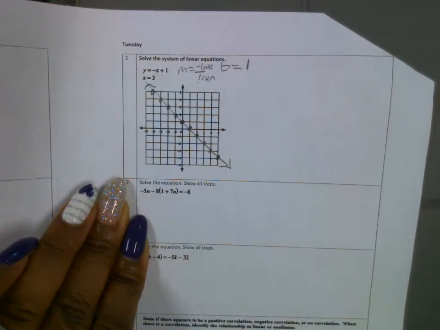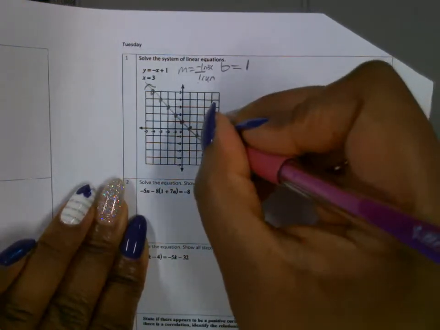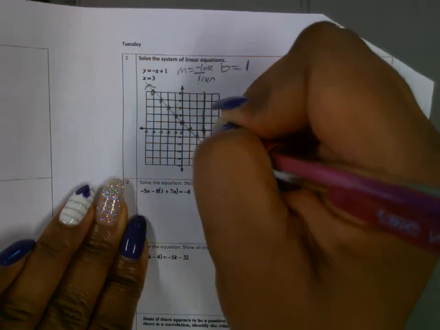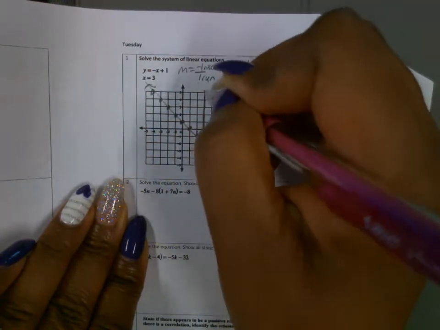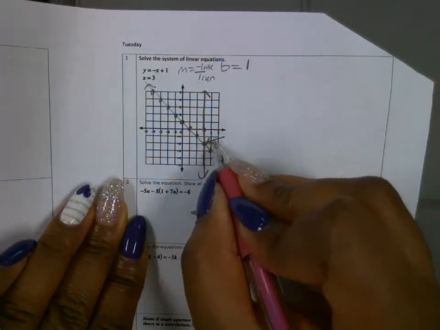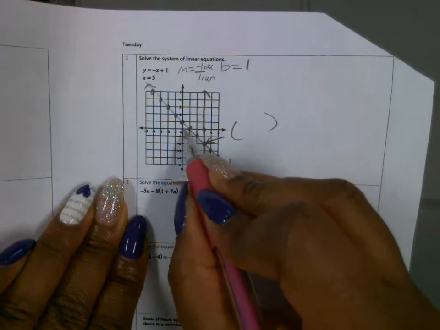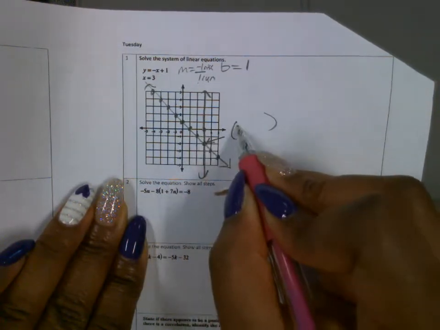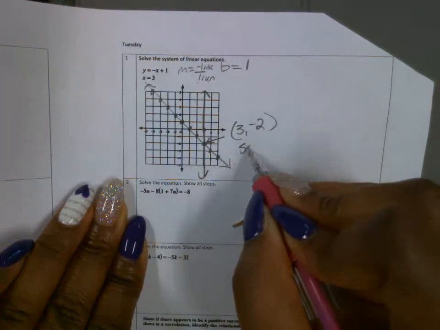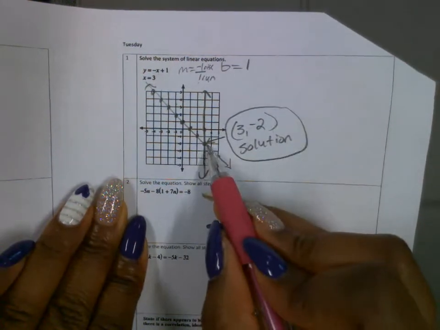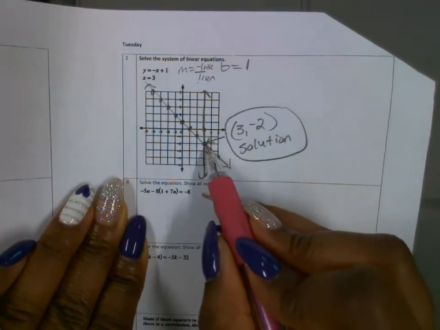The second one says x is equal to 3. So you're going to find 3 on the x-axis, which is right here, and you're going to draw a line through the x-axis. Okay? So now where the two lines cross is this point right here. This is the solution. This ordered pair is over 3, down 2. +3 and -2. This is the point in which those two lines cross each other.